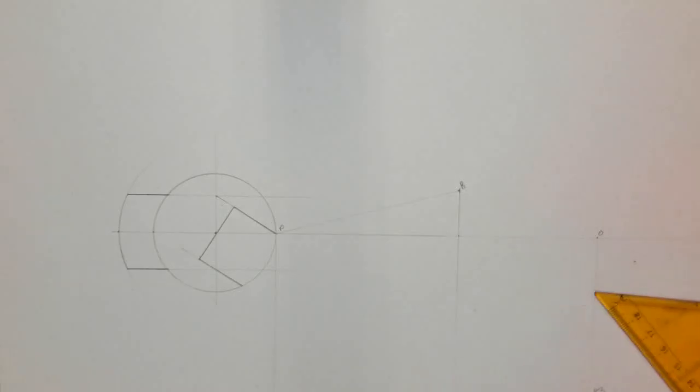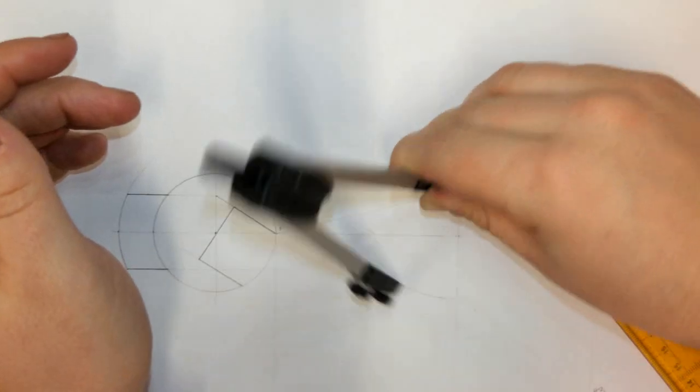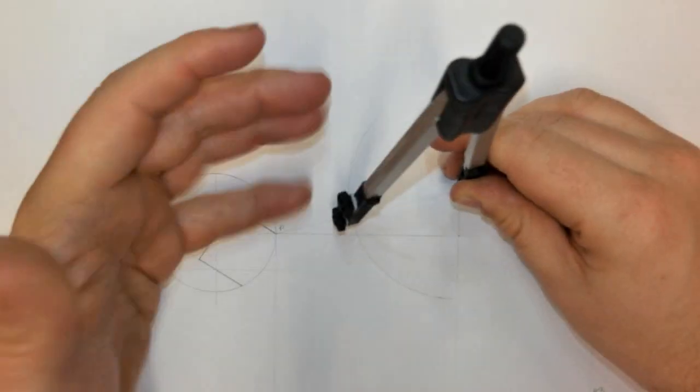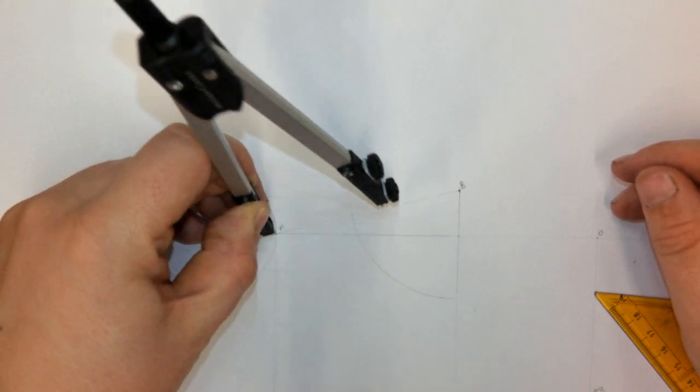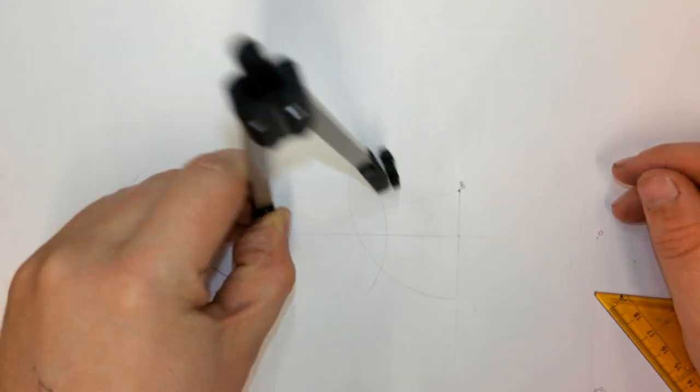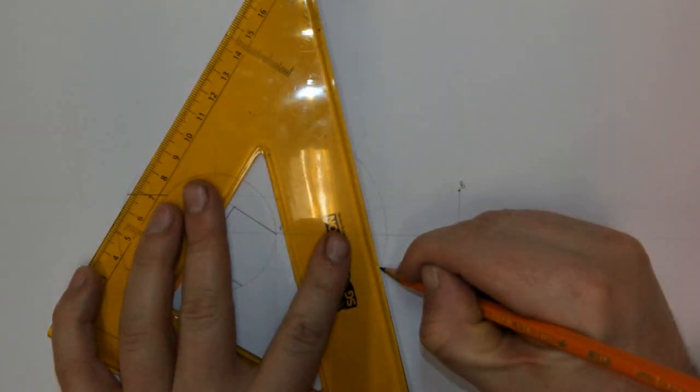What do you do then after? You bisect the line P1 to P. So set your compass to more than halfway, or if you find it difficult, just set your compass to the length of the line P to P1, and swing 2 arcs until they intersect. Right. So you bisect the line here.